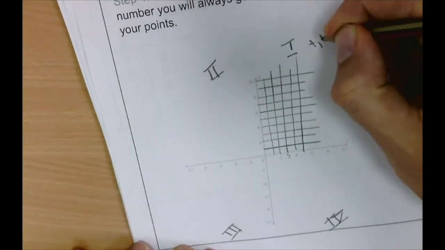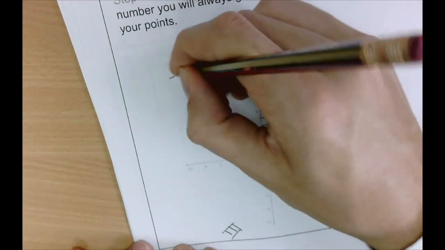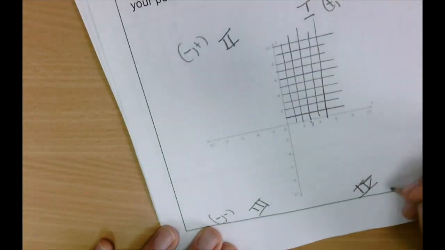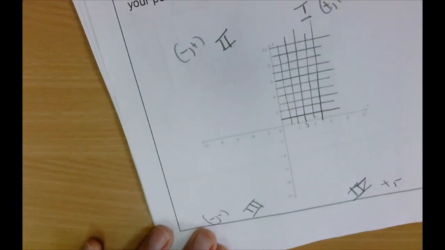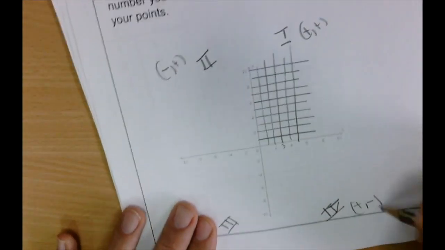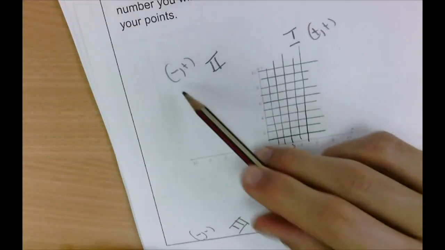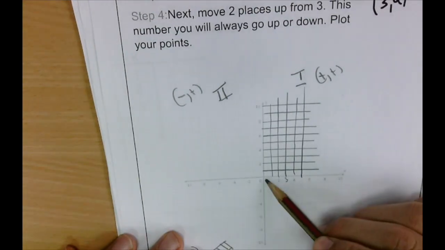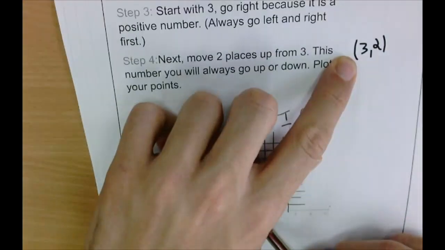This is plus plus. This is minus plus. This is minus minus. And this is plus minus. So all points in this quadrant will be plus plus, this is minus plus, this is minus minus, and this is plus minus. We want to start at the origin, and we want to label 3, 2.